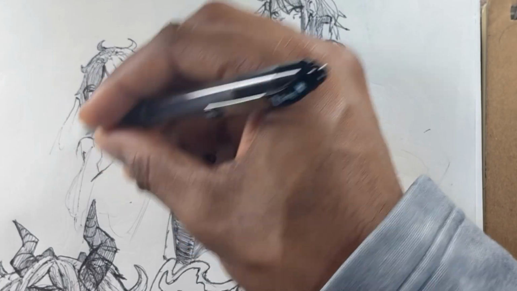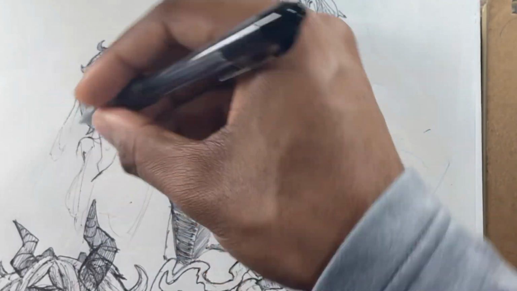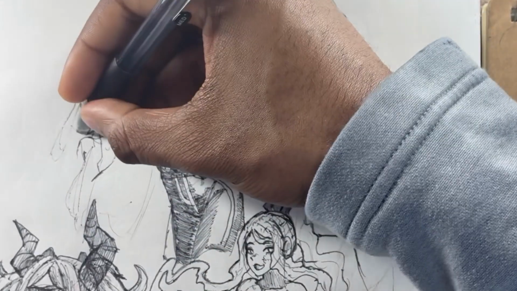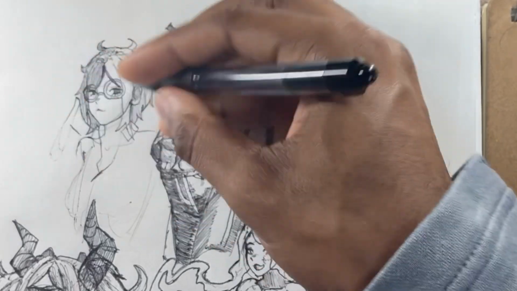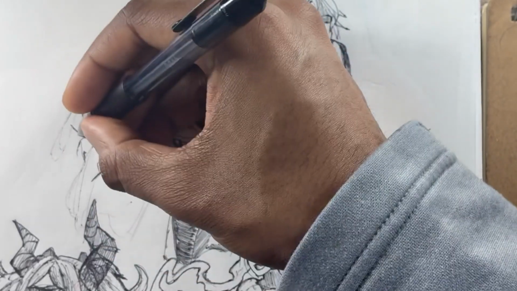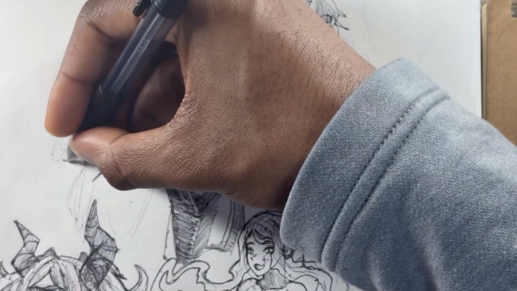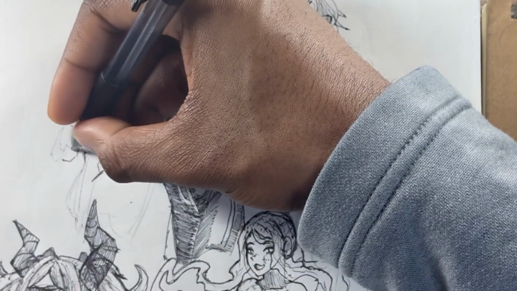And I'm just going to mark out the hand. So I'm just going to make the hand like a rectangle, a basic shape like I always do for hands, or for the base of the hand, the palm, whatever it is. Alrighty, so there we go.